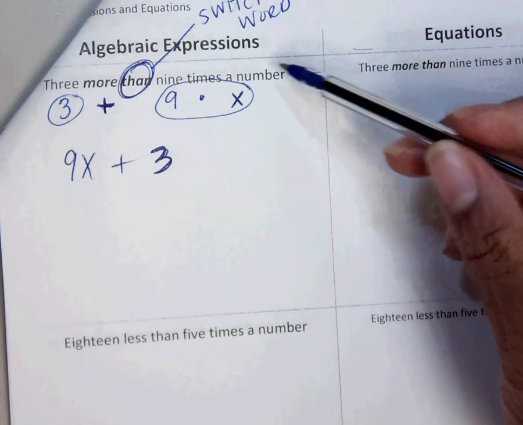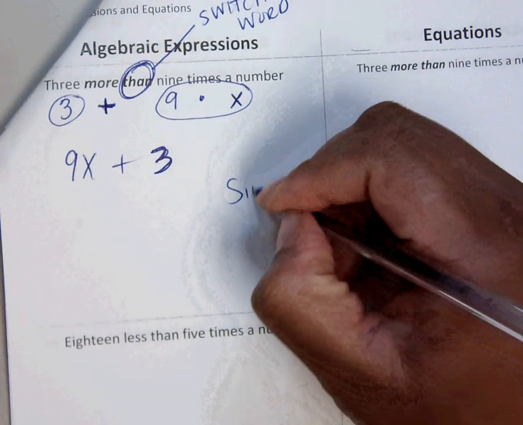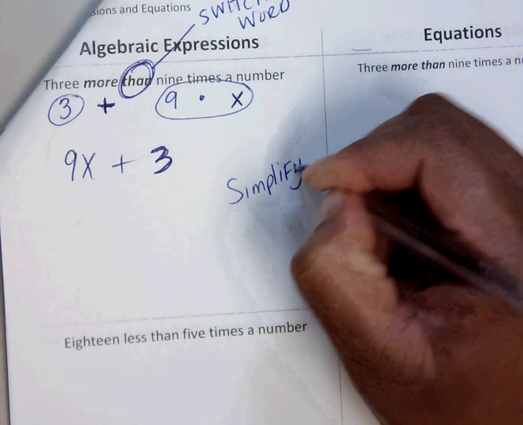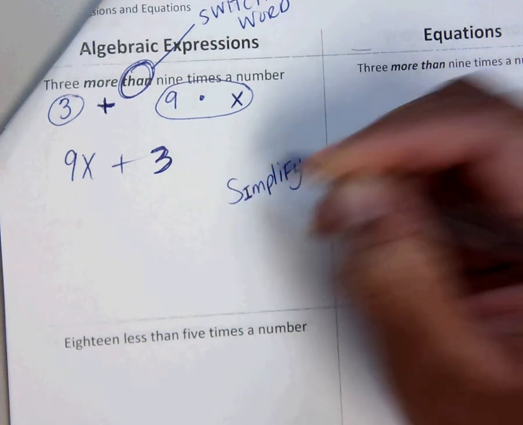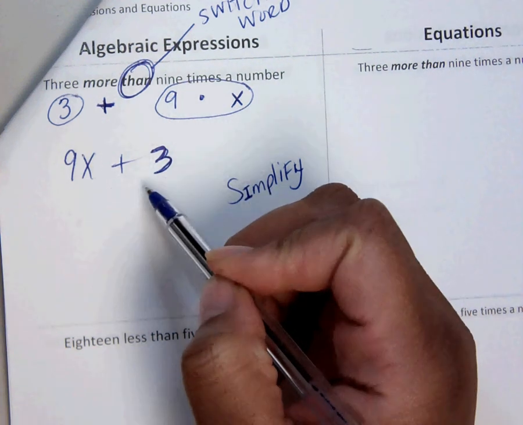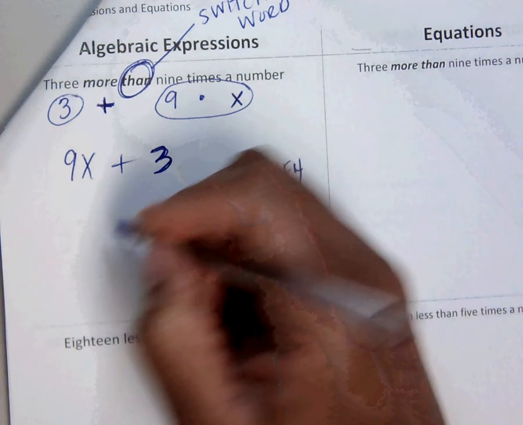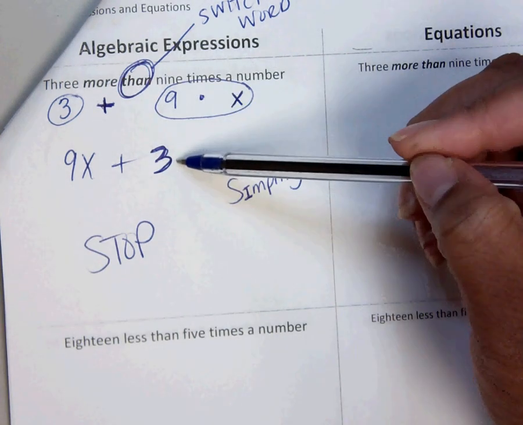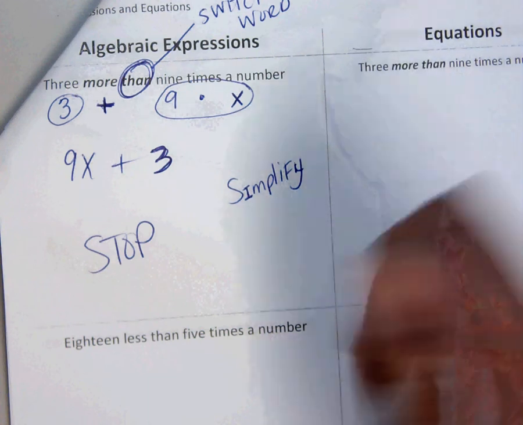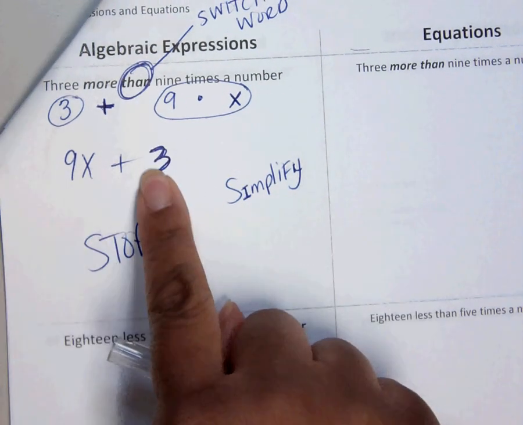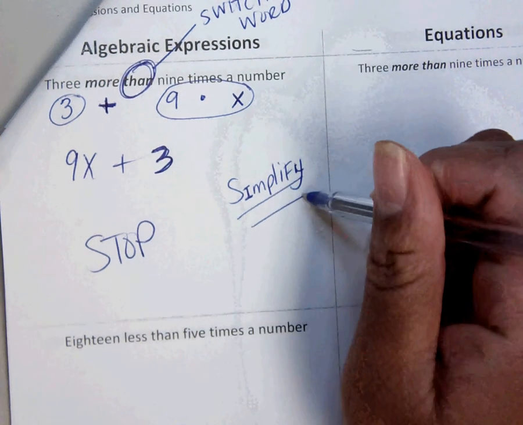So what do we do on the algebraic side? We simplify. And what does it mean to simplify? To simplify means to make it as small as you can when you have no more like terms. You are not going to solve. I'm not going to do any inverse operations here. I stop. How do I know I don't have any like terms? The 3 doesn't have an x. And if it did, I could make it 12x. But it doesn't, so I cannot add these. I'm done. So this is what you call simplifying.